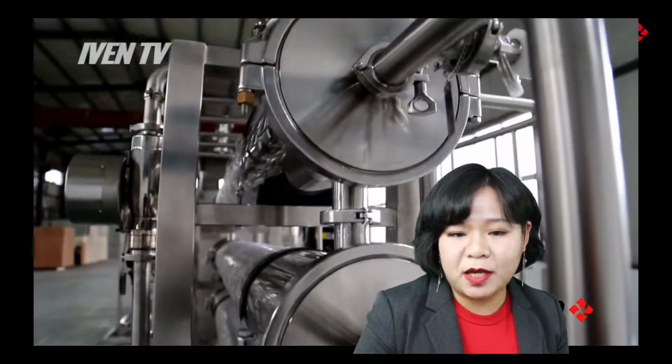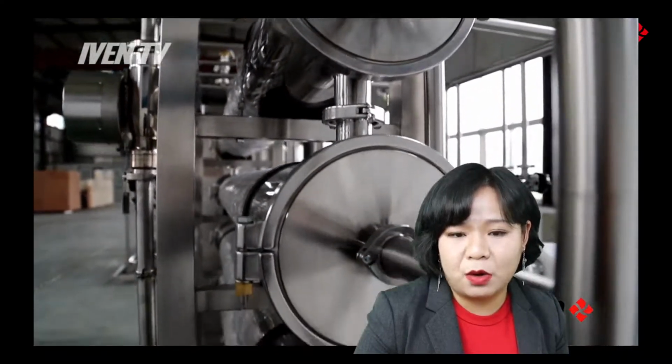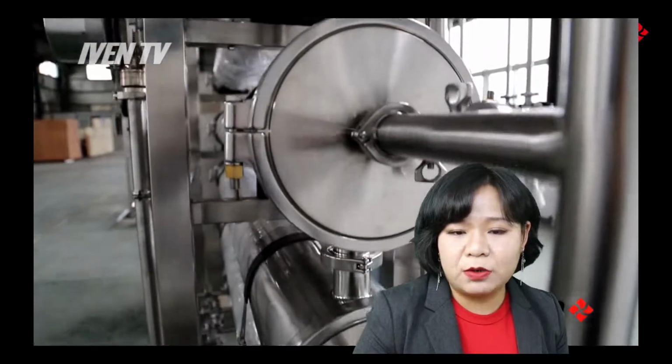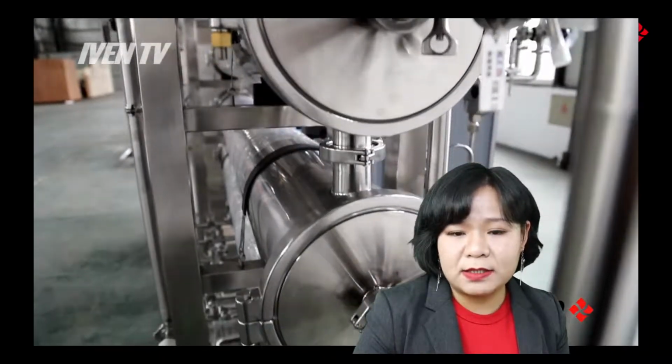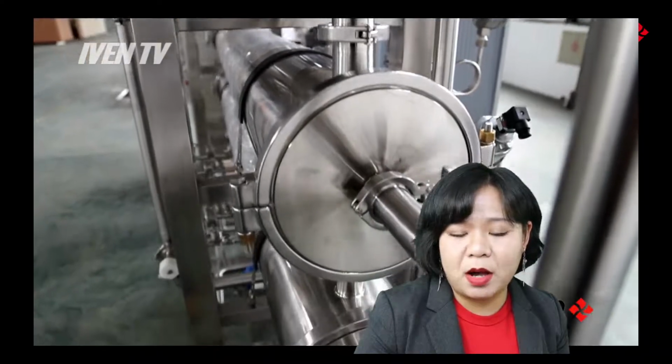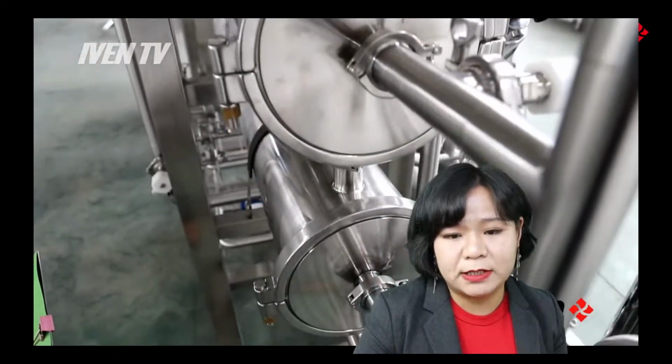Each treatment will give you the full automatic control and also the higher standard configuration from international brands for each part. And also the polishing and the welding, we do it according to the international standards.